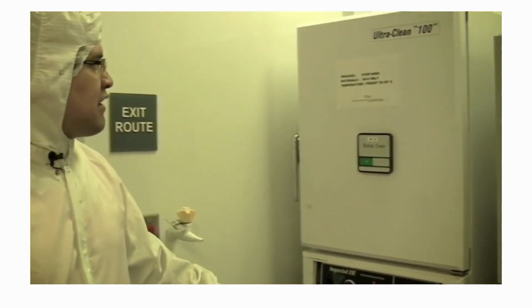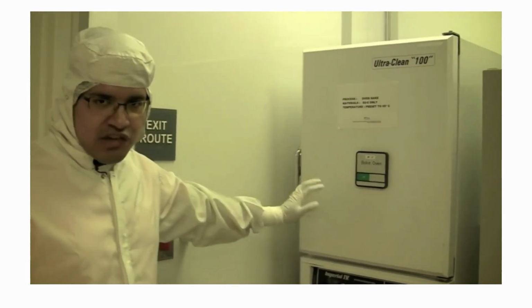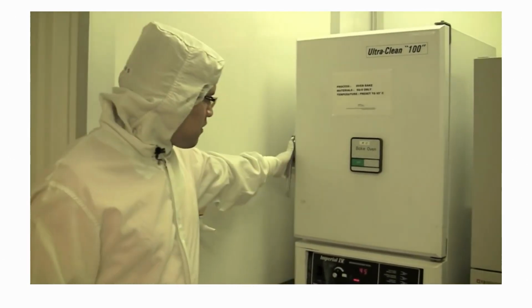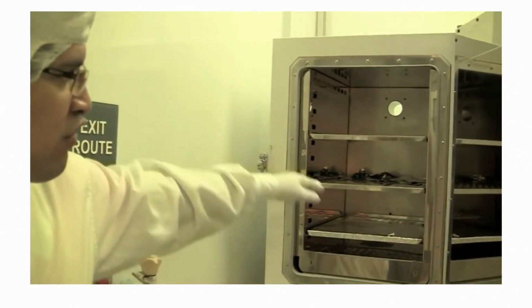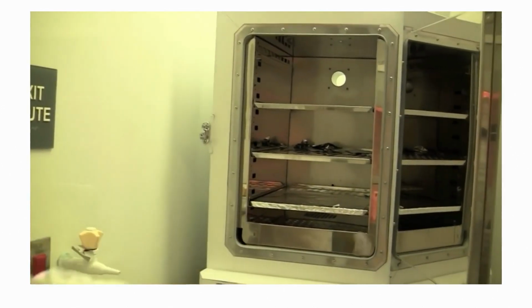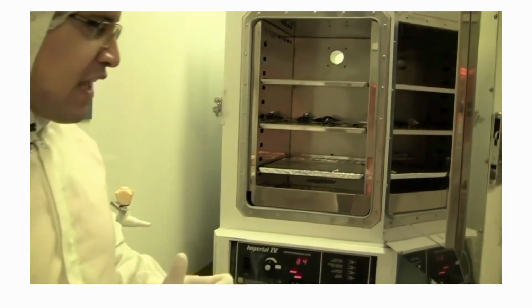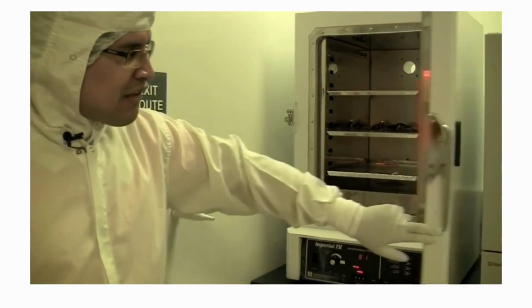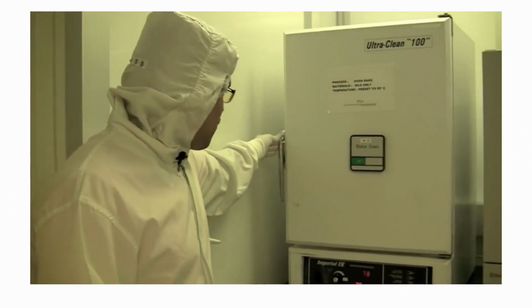The other oven is over here. This oven is set at 95 degrees. And again, I would check the temperature to make sure it's the right setting. As you can see, we have several trays. You want to make sure these are aligned. Some of them are a little bent, so you don't want your sample to creep. You want to make sure it's on a flat surface. When you close this, you want to make sure it latches too.